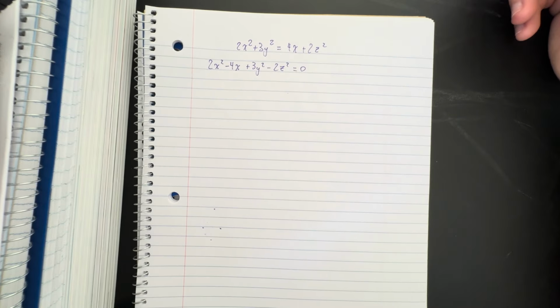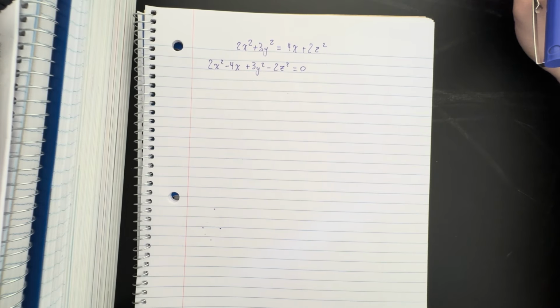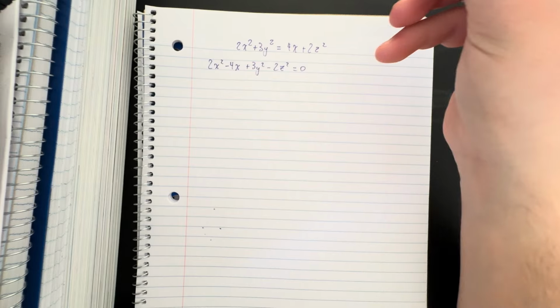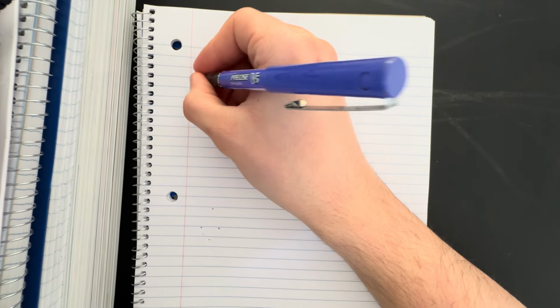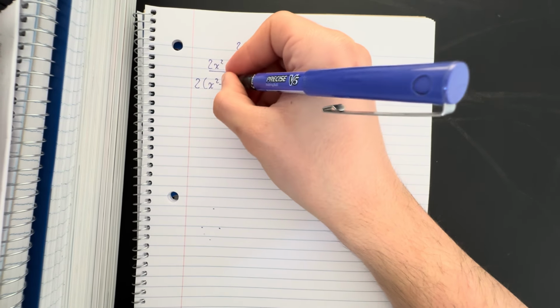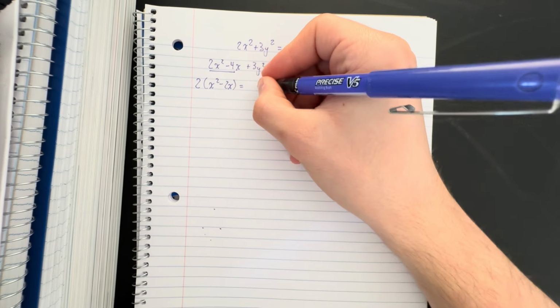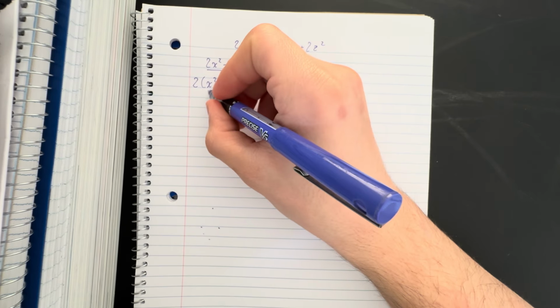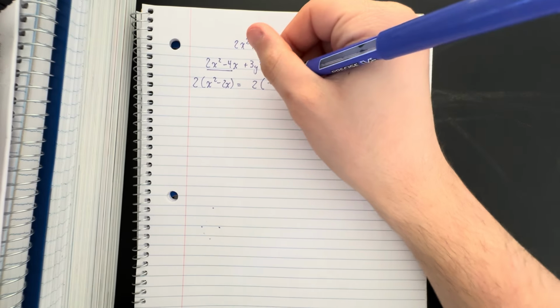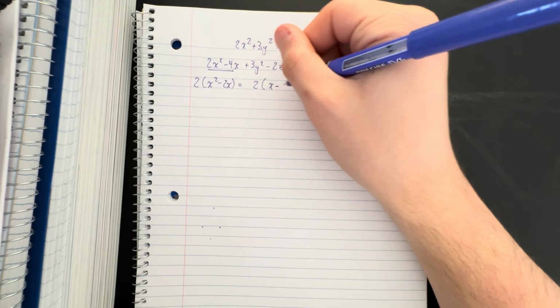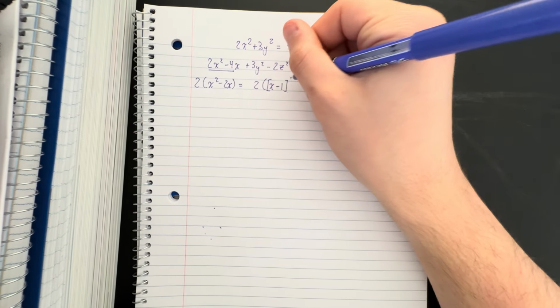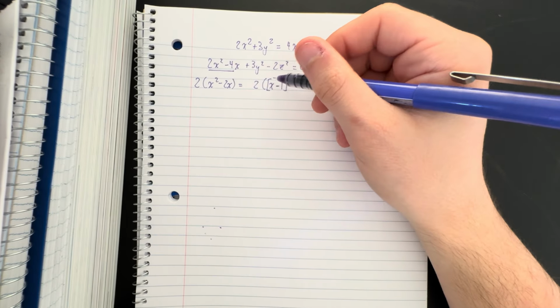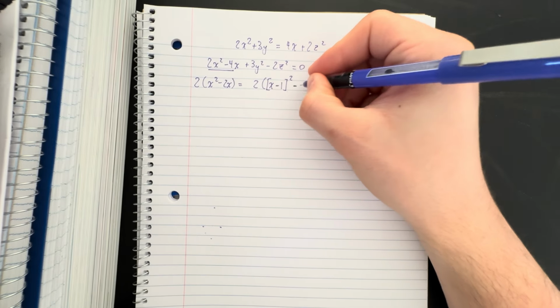Now we're going to have to complete the square. I do complete the square in a kind of weird way, I think. So just complete it however you want, but I'm going to explain how I do it. To me, it makes sense that I factor out this 2. So I'm going to have 2x squared minus 2x, and this is going to equal 2 times, if I complete the square on this guy, x minus 1 squared. And this is going to produce a plus 2, so I want to subtract the 2.